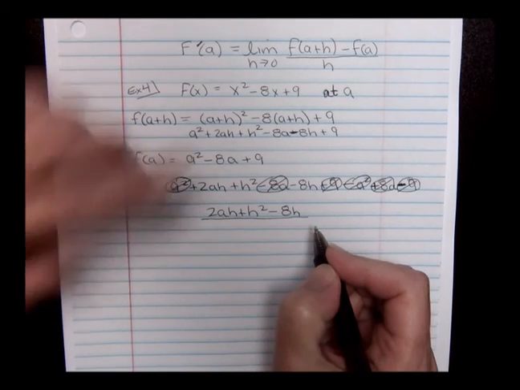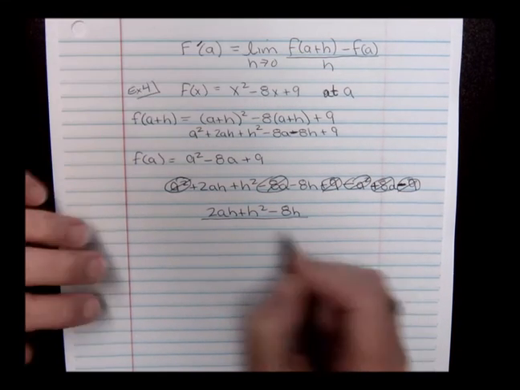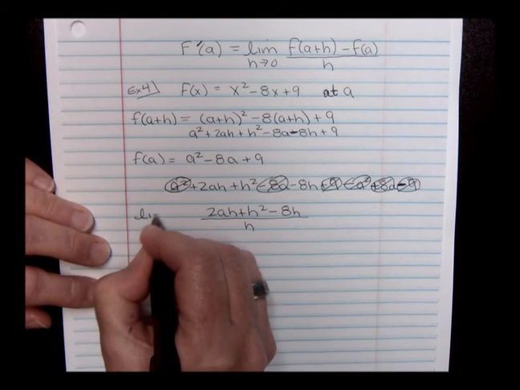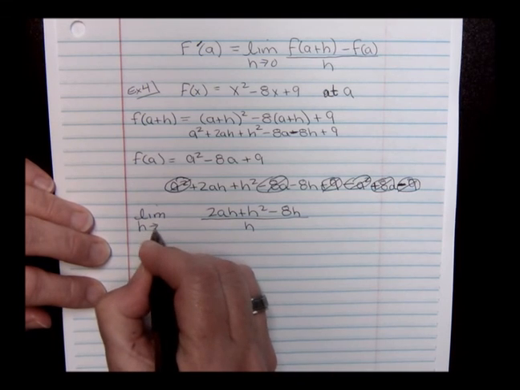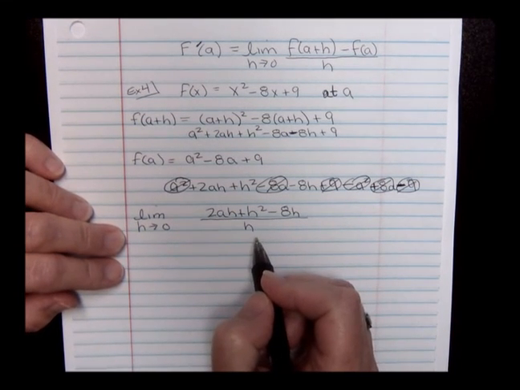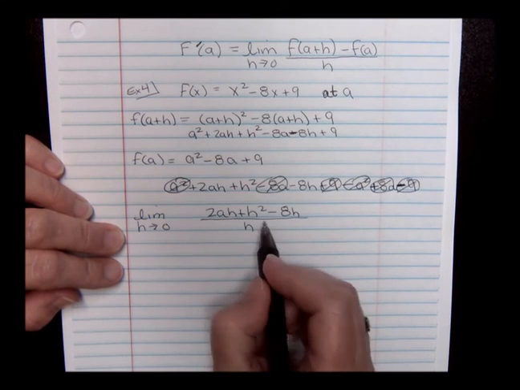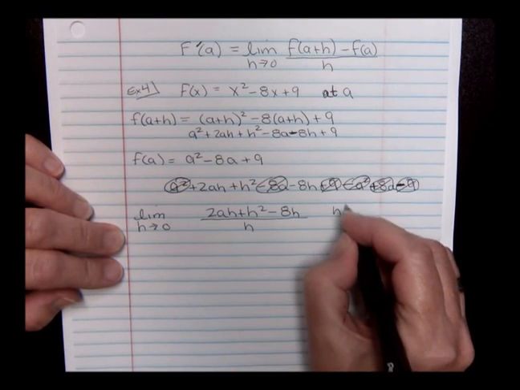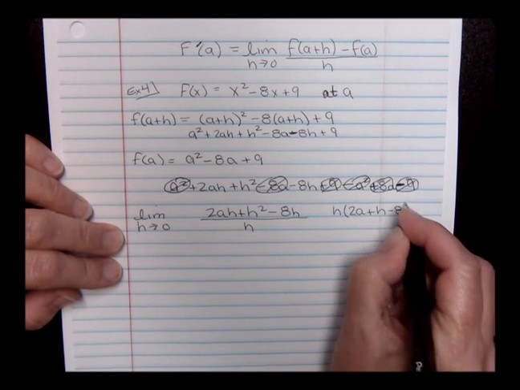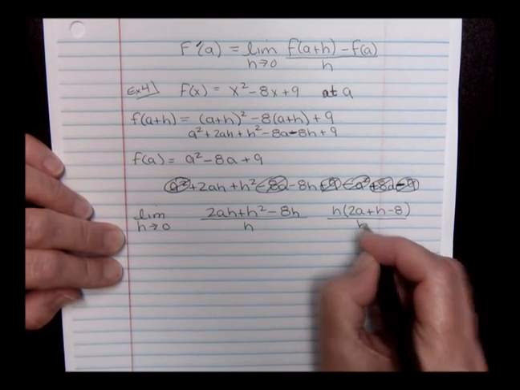I have to go back to my formula and remind myself what I'm doing. I'm still looking at the limit as h approaches 0 of this function. I still can't substitute it in, but what I can in fact do is factor out an h. When I do that, I can reduce it with the one at the bottom.